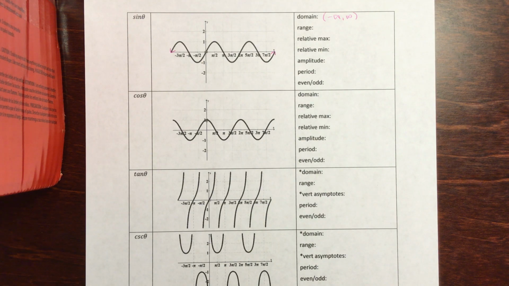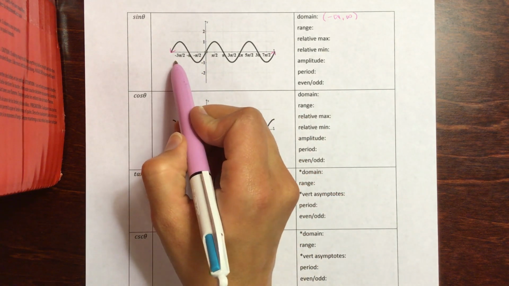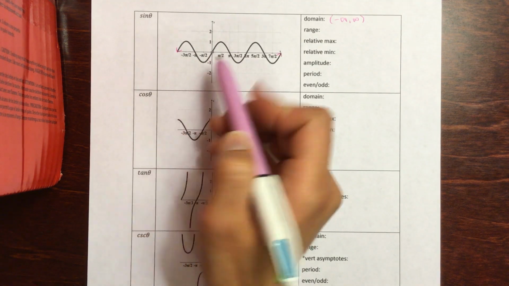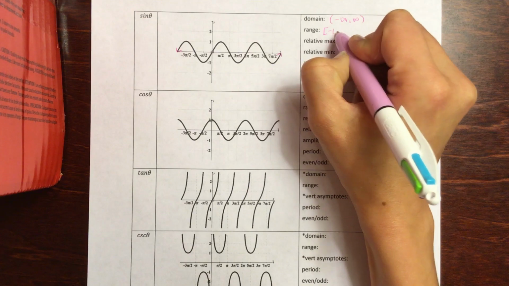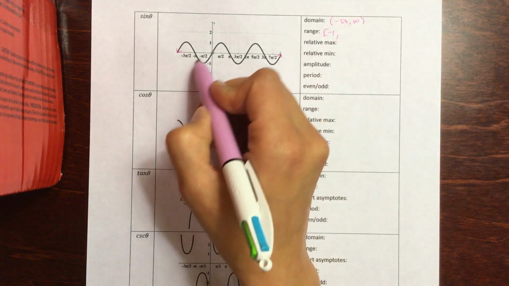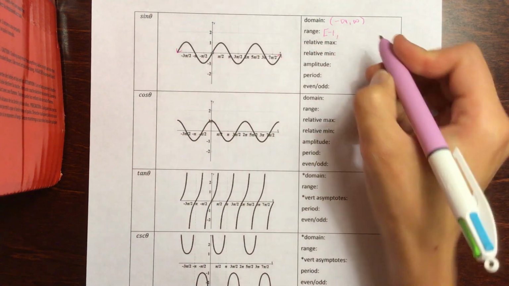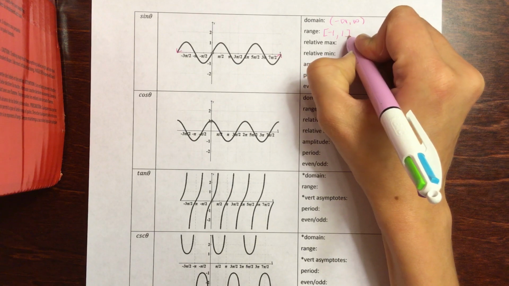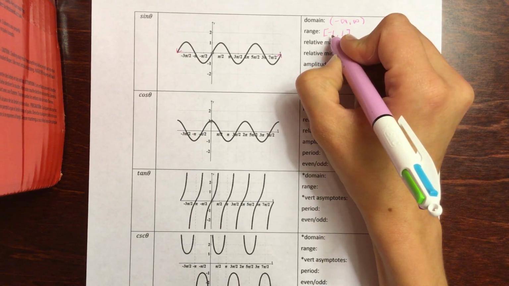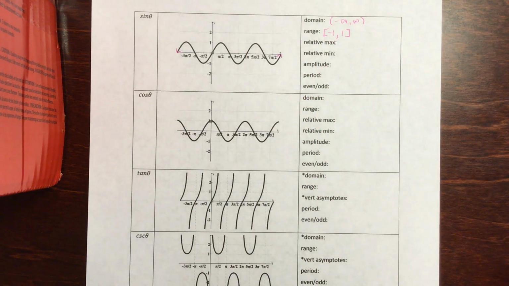Range is your height from bottom to top. So the lowest that my graph ever gets to is right here at -1, and it actually hits -1. -1 is the sine value at 3 pi over 2. And the highest that it gets on my graph is up here at 1. So at pi over 2, sine equals 1. So we use brackets because sine actually can be 1, and the sine fraction can also be -1.